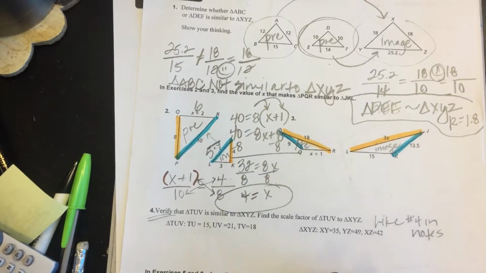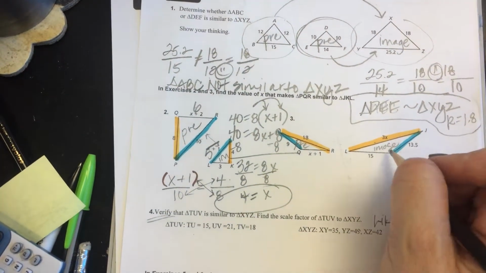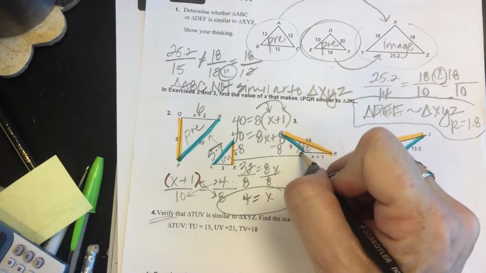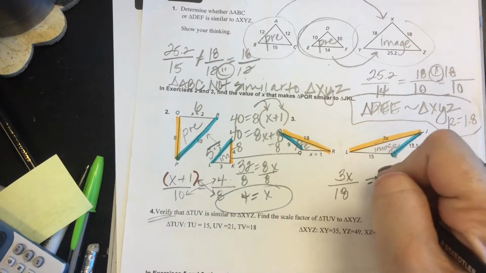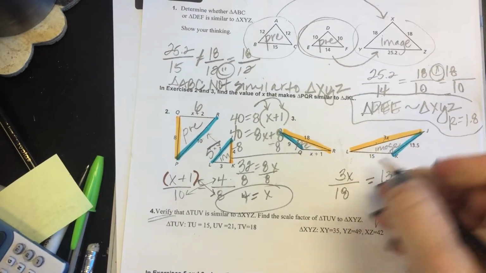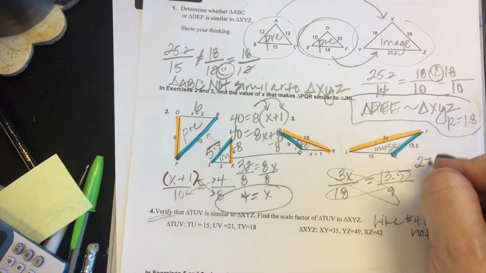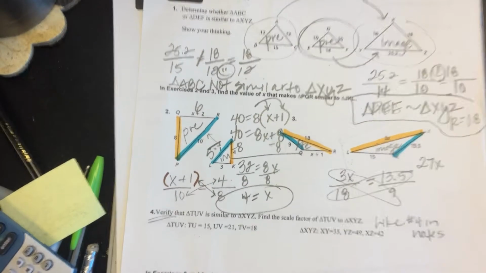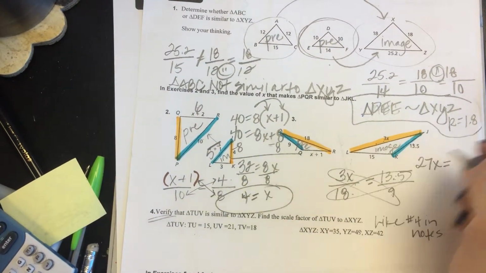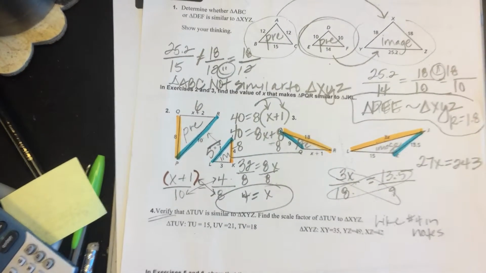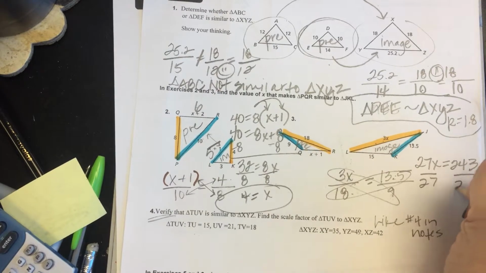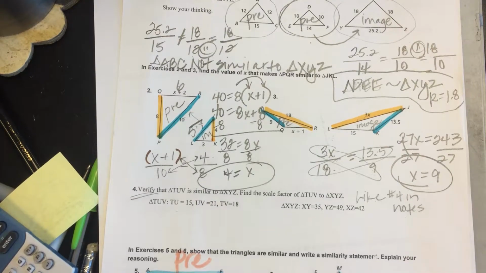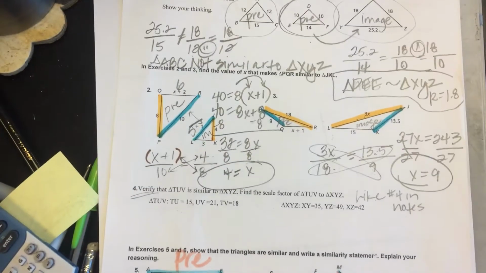Now, you can set up number 3 a couple different ways too, but I like to do it as simply as possible. 3x over 18, the ones I highlighted, over the one I matched up in orange, equals 13.5 over 9. When I cross multiply, I get 27x. 3x times 9 is 27. And again, you could solve this different ways and you'd get the same thing. 13.5 times 18 is 243. And when I divide 243 by 27, I get 9. Regardless of how you set that problem up, you should still get 9.